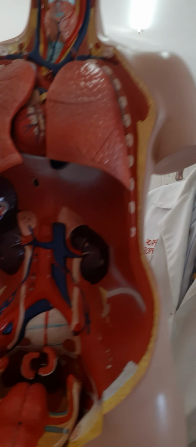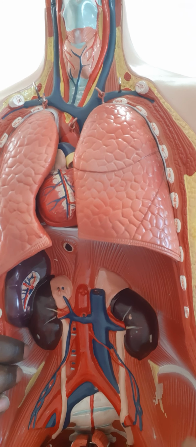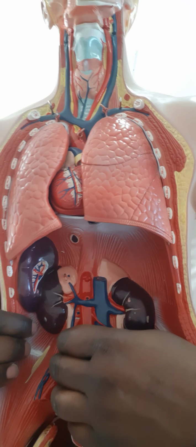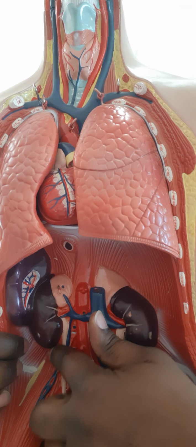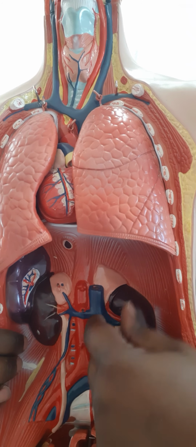Okay? There are some important structures on which the kidney sits. Some of the important relations at the back. So if you look at the back here, you will see that the kidney sits on two big muscles: the psoas muscle, this big muscle here, and the quadratus lumborum muscle at the back here.